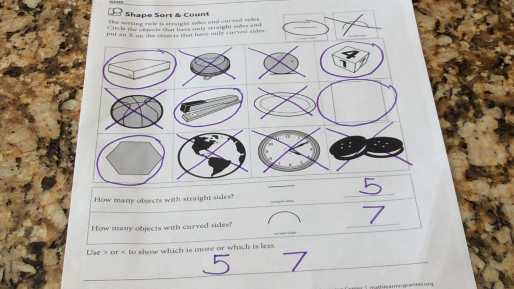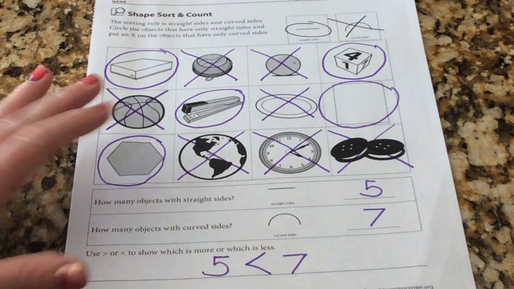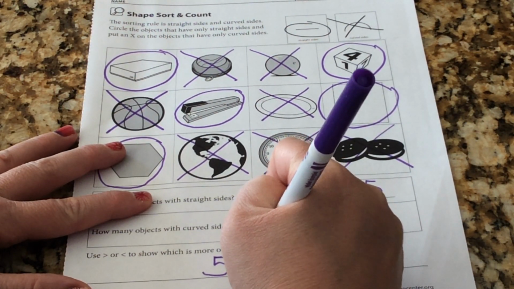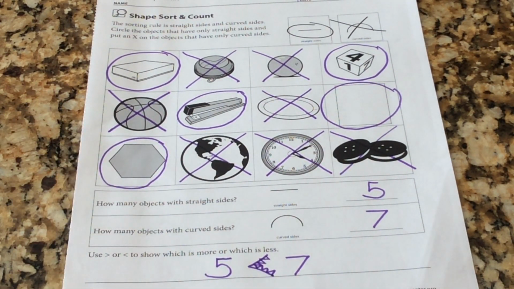Which way should my alligator mouth eat? Which number is larger? 5 or 7? Which is the larger number? You're right, it's 7. So my alligator mouth is going to point at the 7 to crunch, munch, a bigger lunch. Thank you, boys and girls.